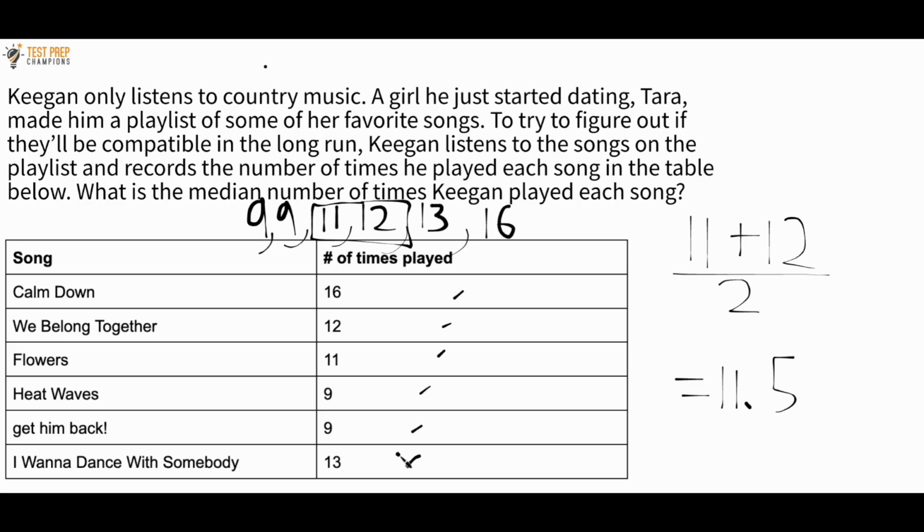And of course, if I gave you the same question, but instead of saying what is the median, I said what is the mean, what you would do is add up all of these numbers and then divide by 6 because there's 6 numbers here in the data set. So that's how you would do it if I gave you the same question but asked you to find the mean.